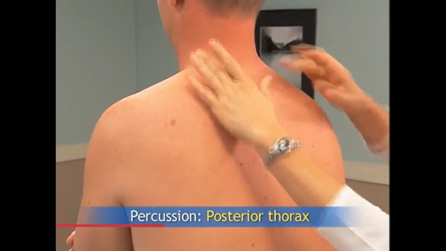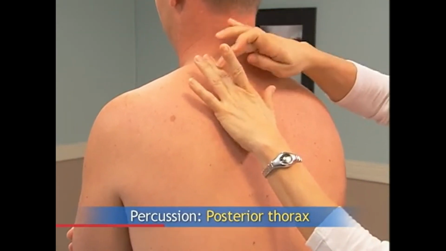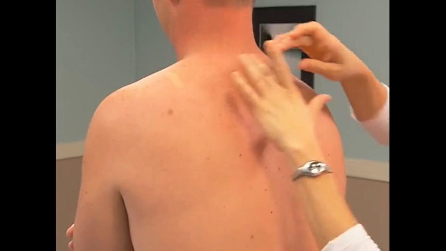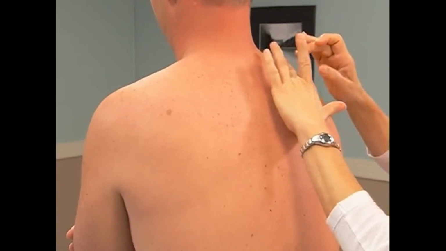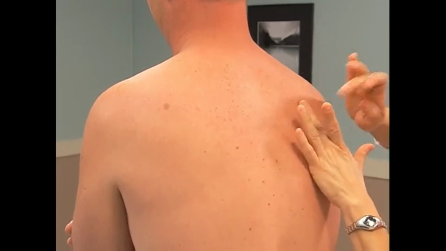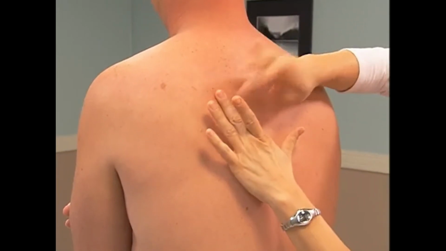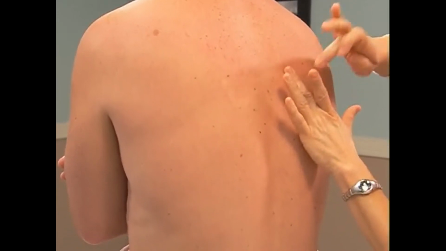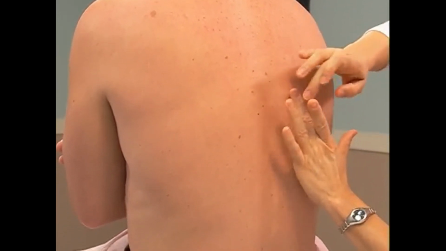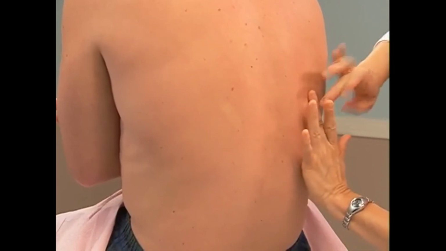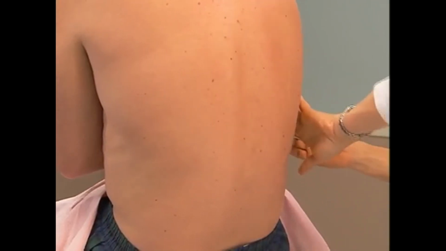Can you cross your arms for me, please? Next, percuss the posterior thorax for tone in the sequence shown. Start by percussing across the tops of both shoulders. Then over the intercostal spaces across and down, comparing sides. Avoid percussing over the scapulae because the flat tone this elicits provides no useful clinical information. Then percuss to the lateral aspects at the bases of the lungs, comparing sides.